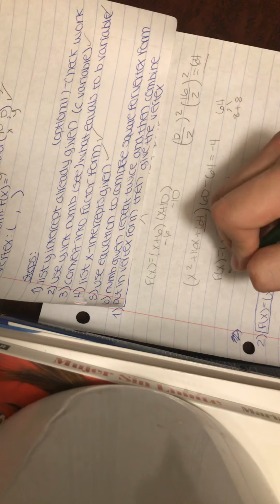Boom. Now, to convert this into vertex form, you always want to have the same variable. It's an easier way to do it. So, because we have the same thing here, 2 x's and 2 8's, we're going to do f of x equals x plus 8 squared, to show that there's 2, minus 4. Boom. You have your vertex form. Now we're going to write that right here in our notes. And boom. You have that all completed.